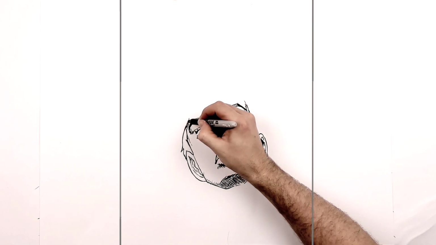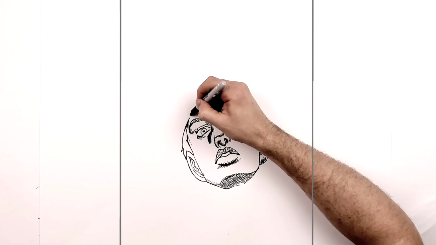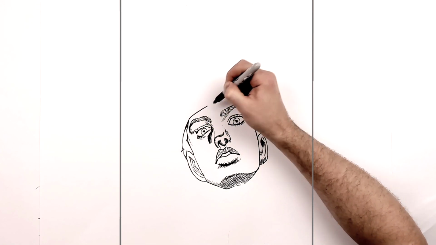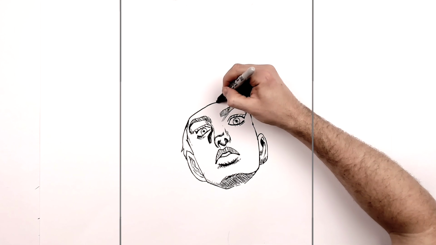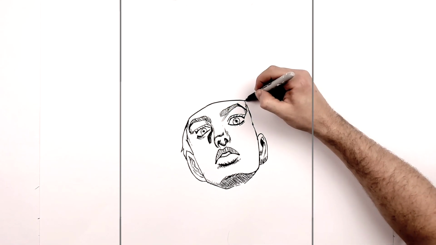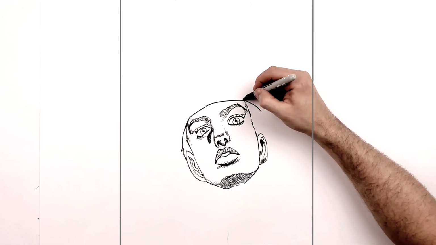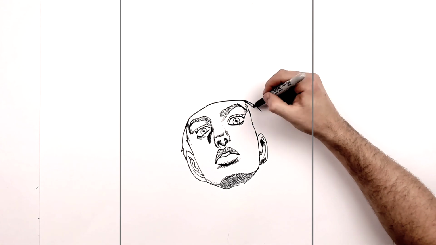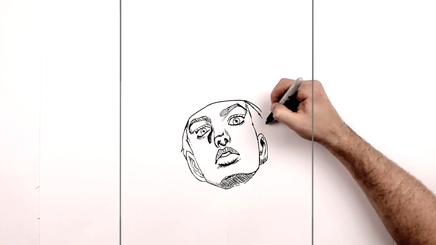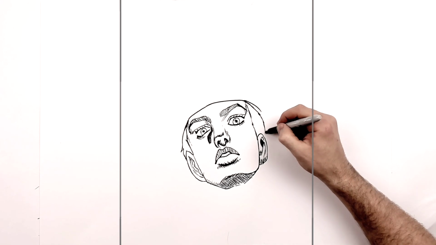So his sailor hat will go around his forehead, down this way. It should be lower, maybe this way. Down behind his ear.